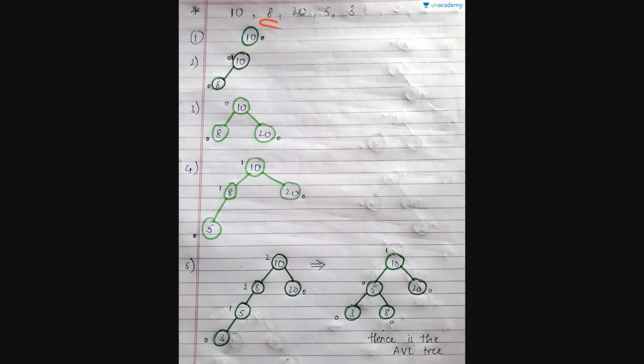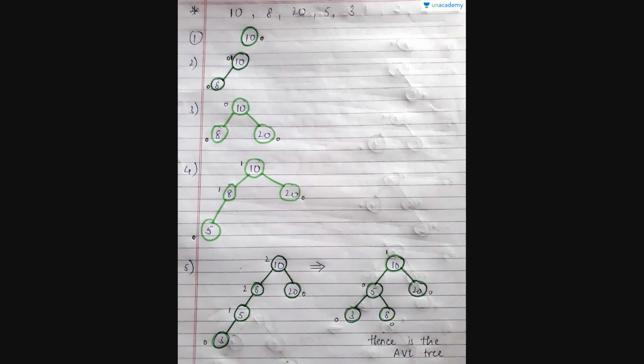Next, 8 is to be taken. 8 is smaller than 10, so it has to be placed on the left hand side. So here there is only one single element over here and there is no element over here. So it has to be 1 minus 0. So it is 1 over here. So it is also balanced.